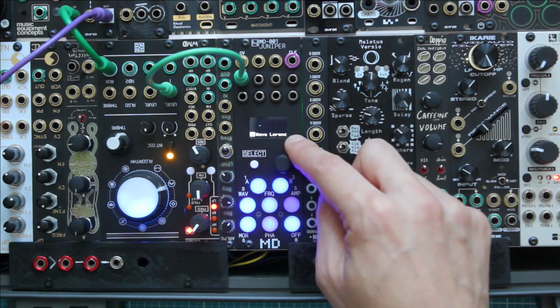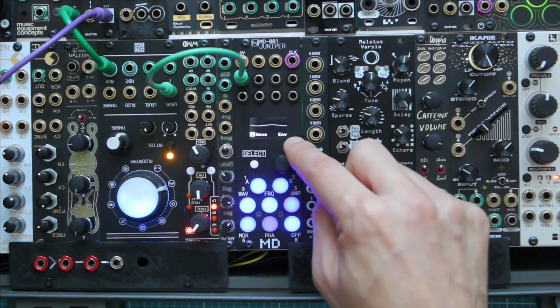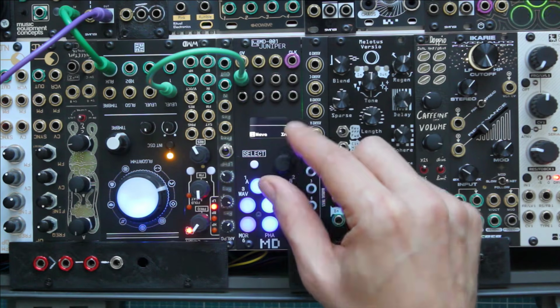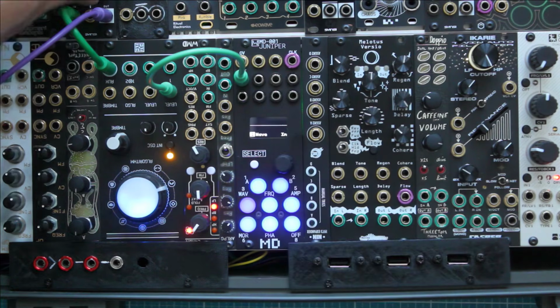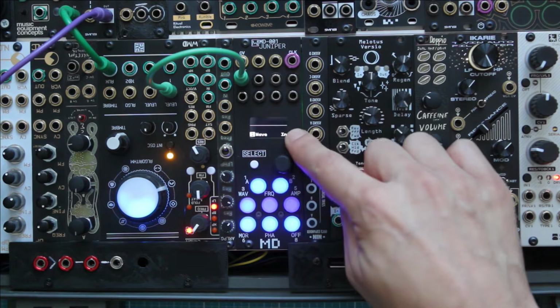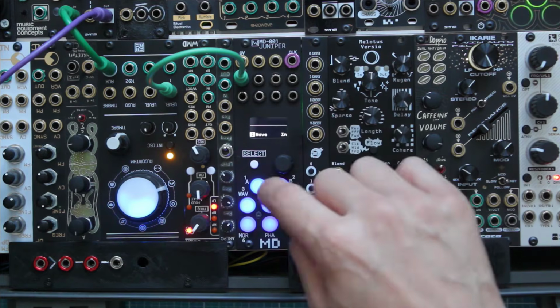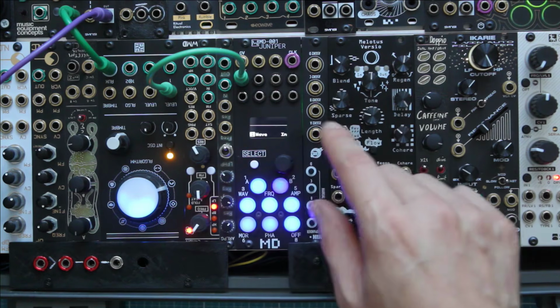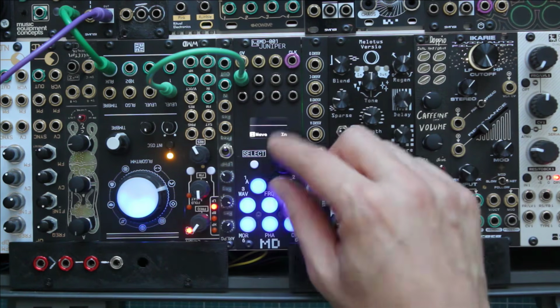Lorentz attractor, so chaos. Envelope, stepped, and input, because you can put a CV here and it will go into the internal sound generation of the module. So you can CV things with it, quantize, etc.